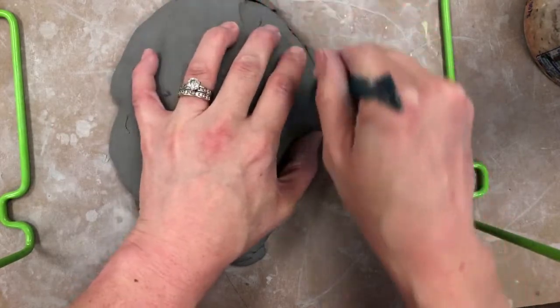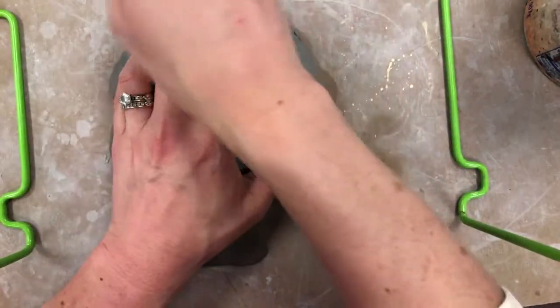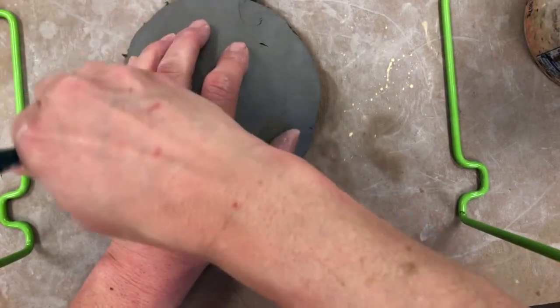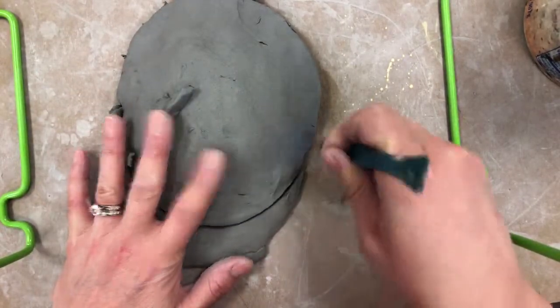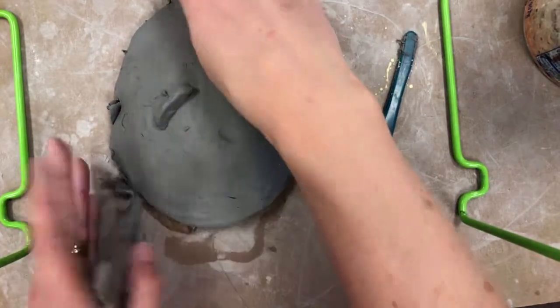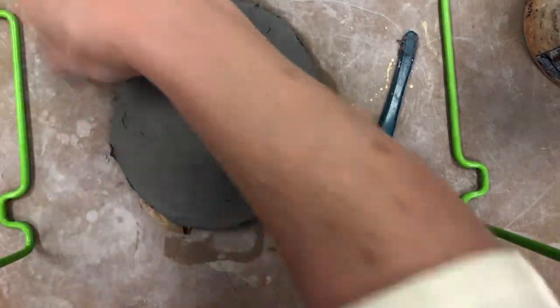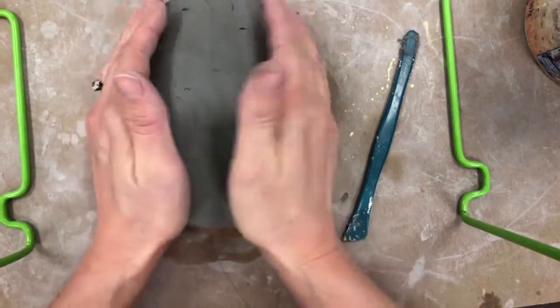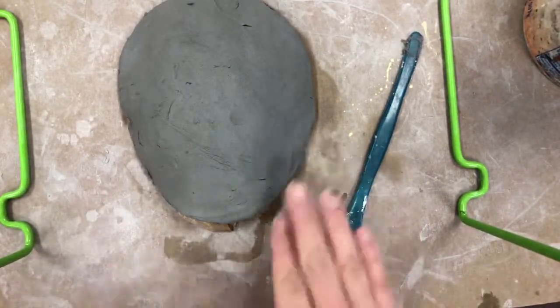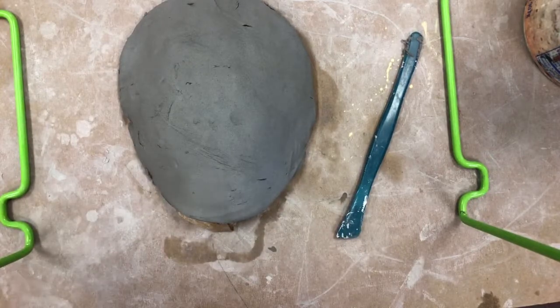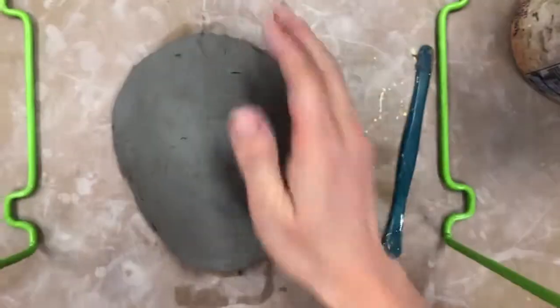After you get that paper towel underneath, you can trim off the extra around to make it more of the shape that you desire. I'm going to take all the extra clay and put it aside because I'll probably reuse it for another thing. All right. Now, you can do a realistic mask. You can do a more abstract mask. I'm going to try to do a little bit of both to show you how I approach it.